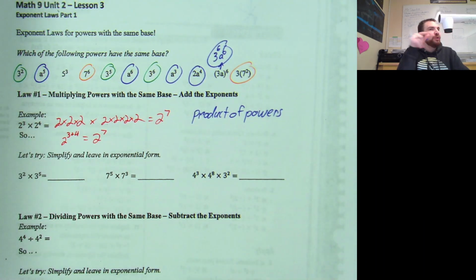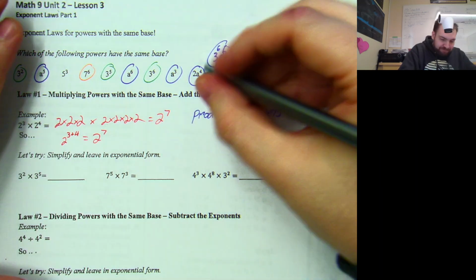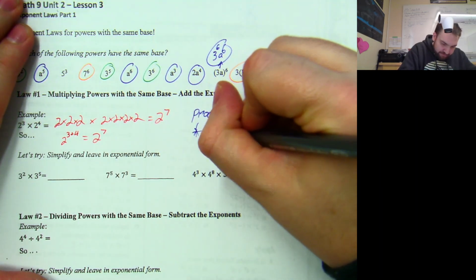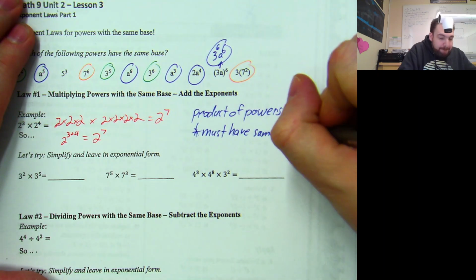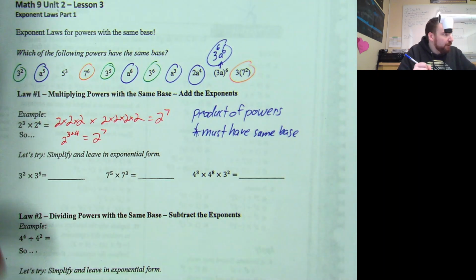And this thing only works when what is true? Yes. When the base is the same. Okay, cool. So must have same base. Hands up if you saw this in grade 8. Few of you did, which means the rest of you are forgetting.